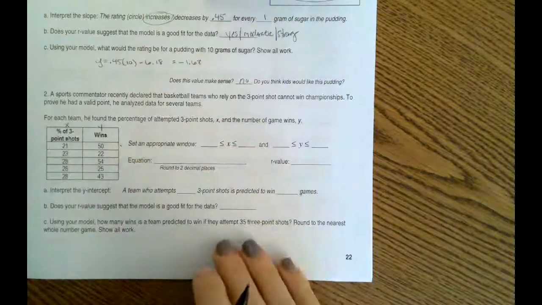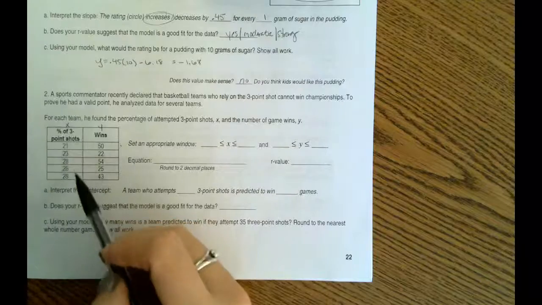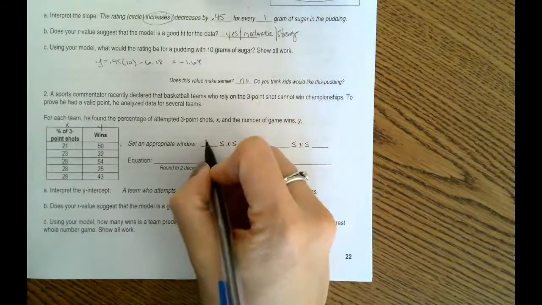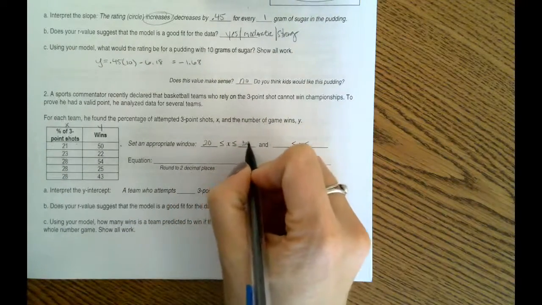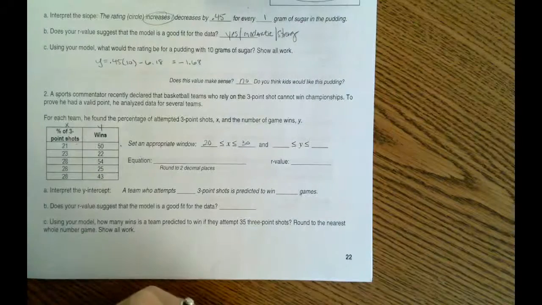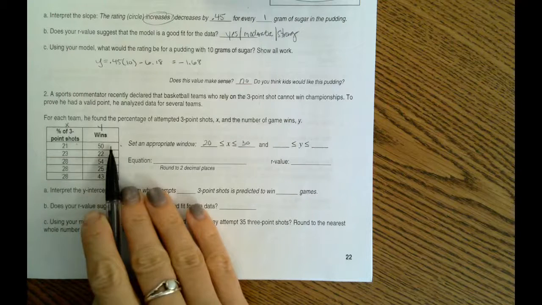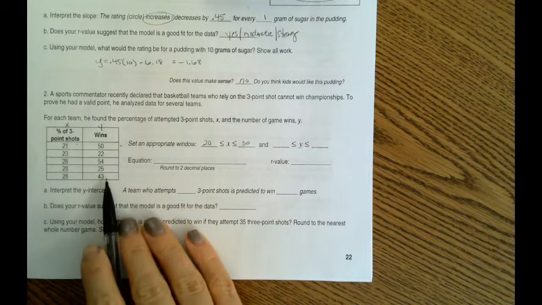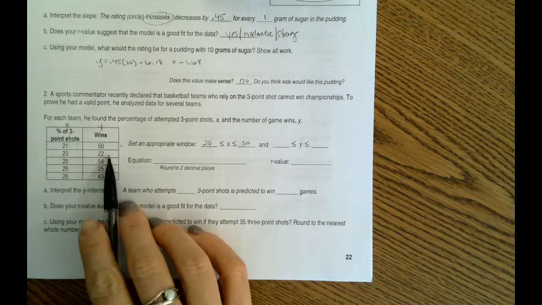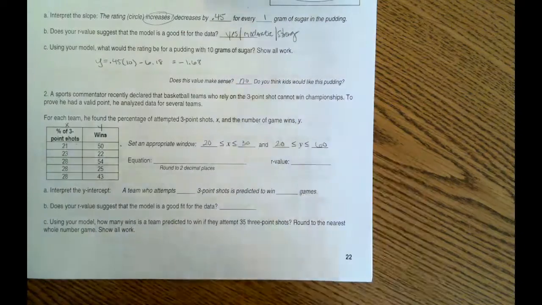So if you look at our appropriate window, for X, it goes from 21 to 28. I'm going to expand that a little bit and go from 20 to 30. You could even go bigger, like 0 to 50, just to zoom out if you wanted to. And then our Y will be from, let's see, our lowest is 22, so maybe our lowest would be 20 there. Our highest is 54, so maybe we'll just say 60 to be safe.